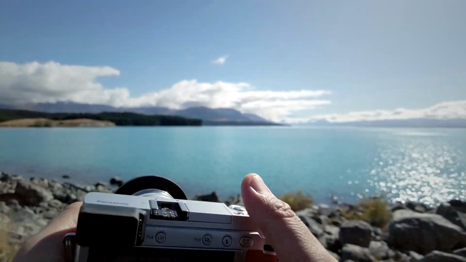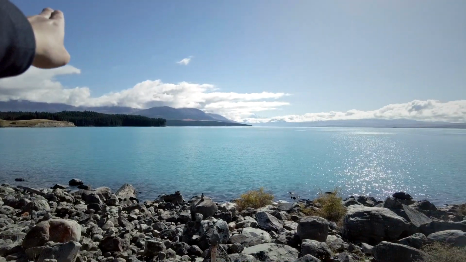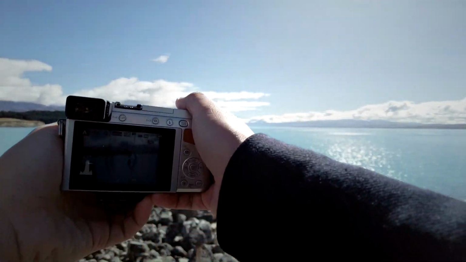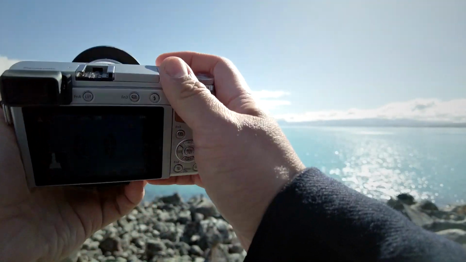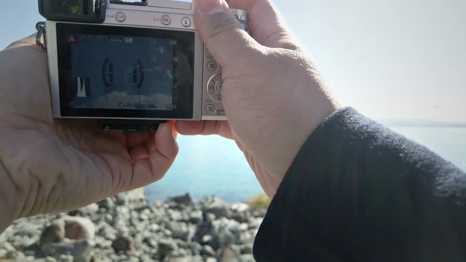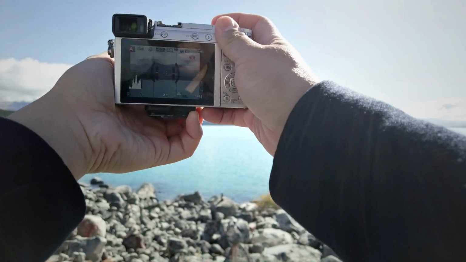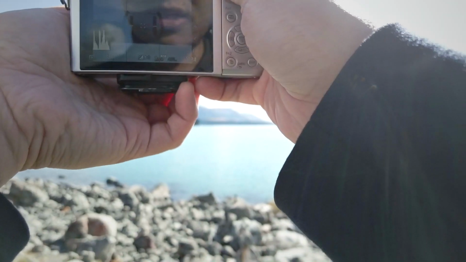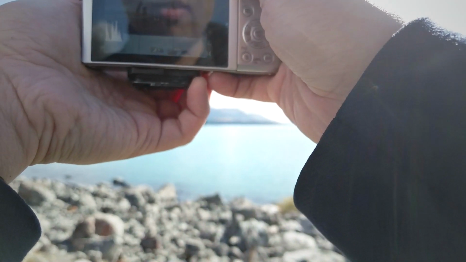So let's try to find something. I'm very interested with these trees and that mountain back there. I want to try to capture it using a telephoto lens. So maybe let's try 70mm or something like that. Aperture priority at 5.6. I'm at about 100mm right now.